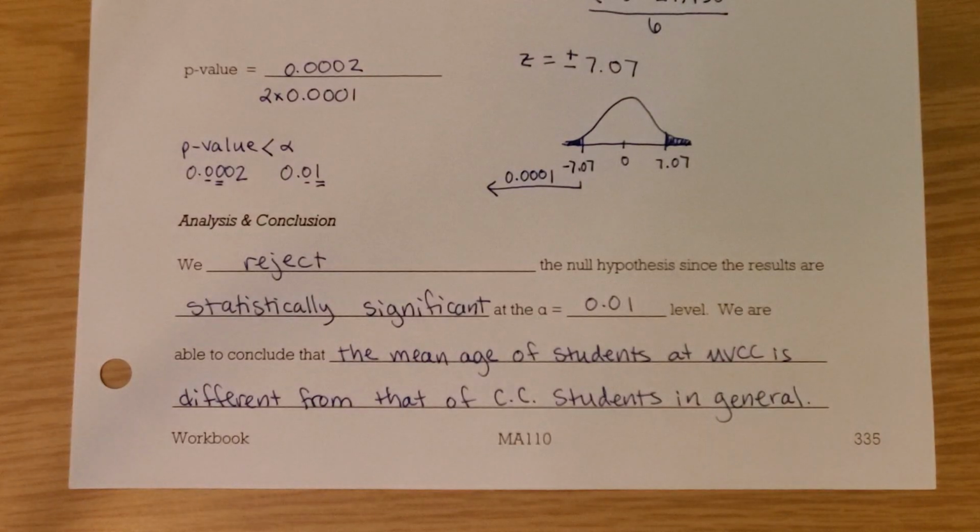All right, so there we go. We've just conducted our first hypothesis test. In the next video, we will conduct a left-tailed hypothesis test, and we'll follow similar guidelines.